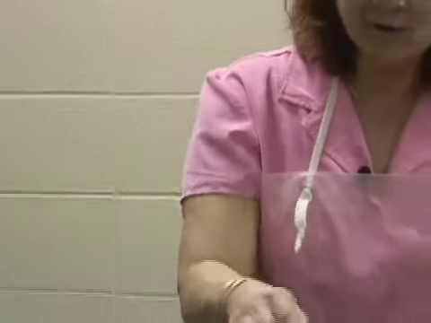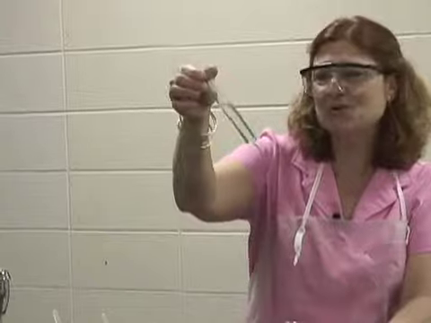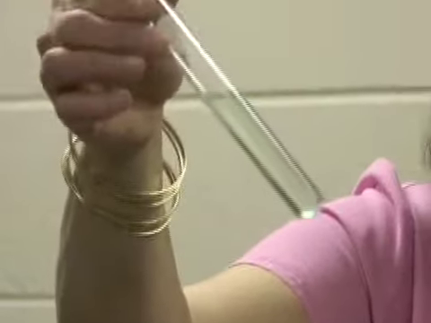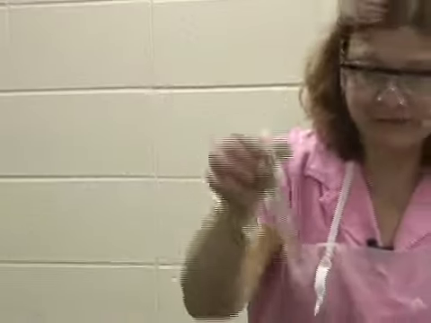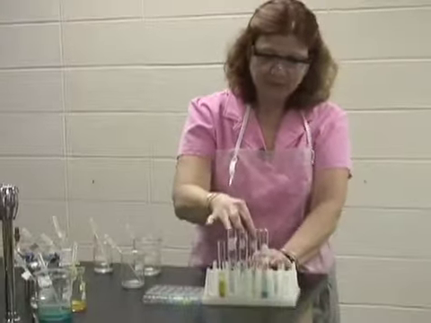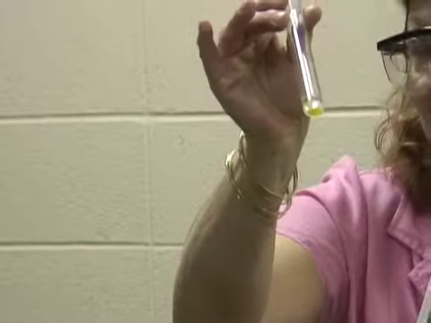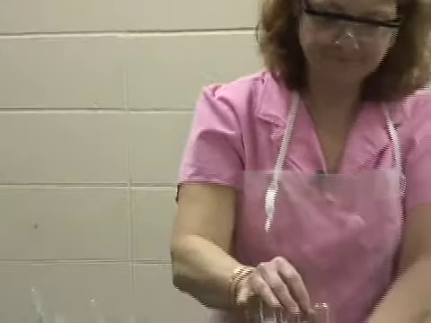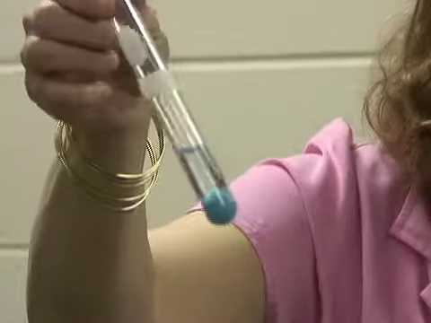In the third one, I have a greenish, light greenish, kind of a foamy sea green solid and a clear liquid. In the fourth one, I have a clear liquid and a yellow solid. In the last one, I have a clear liquid and a light blue, aqua blue solid.